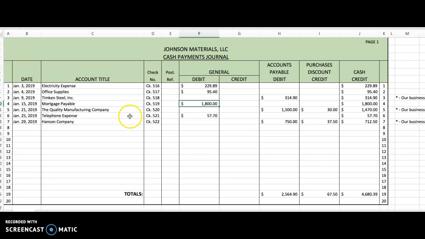We keep that separate because that's a little different than our typical accounts payable. Remember, accounts payable are things that we owe that are typically due within a month, a short period of time. A mortgage payable is typically a long-term liability, sometimes 15 or 30 years in length. This is a monthly payment of $1,800 debited here, and eventually we will go to this account, and in the posting reference column show the account title, or the account number, that this 1,800 is posted to.